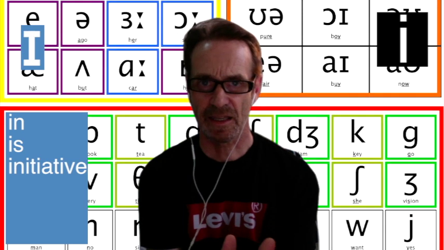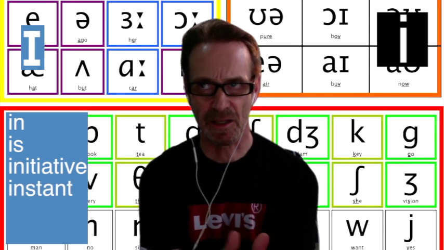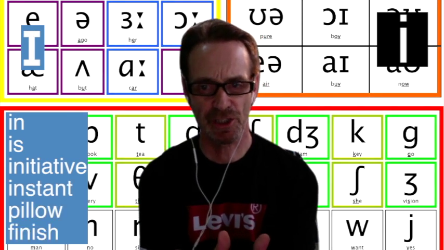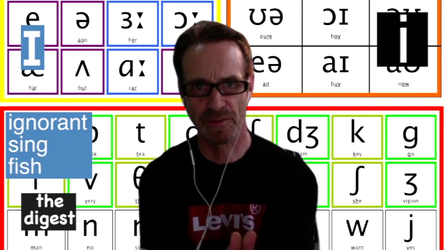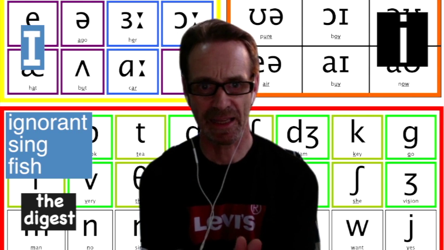Now we come to the letter I, and this has only 3 sounds. One of them is odd because we have a couple of dots over the top of it, rather than just the one dot that we normally use. So again, what we'll do is we'll start with the most obvious. It's the short I sound. And this one comes in words like in, is, initiative, instant, pillow, finish, ignorant, sing, fish. So that's the short I sound.